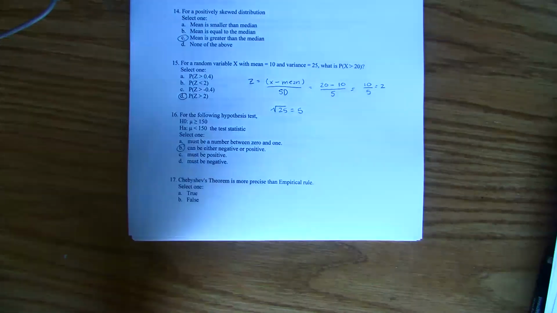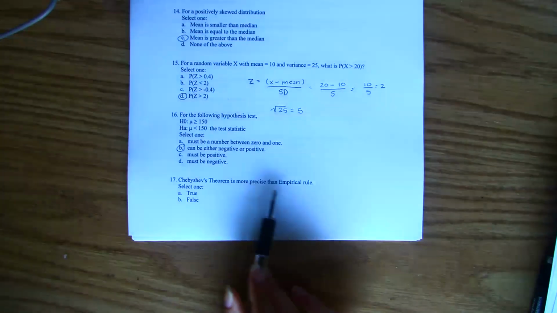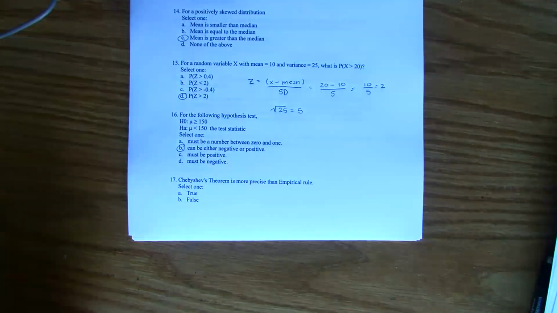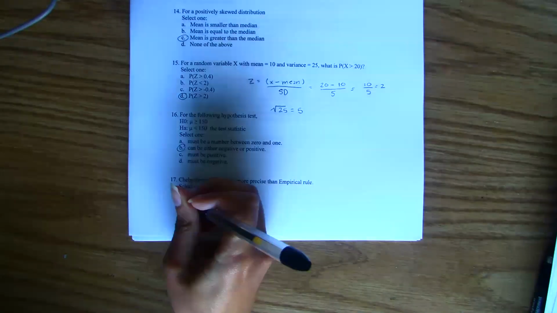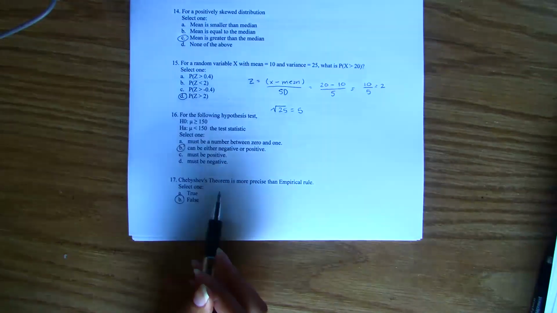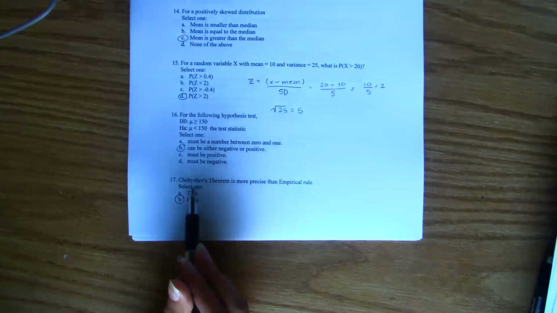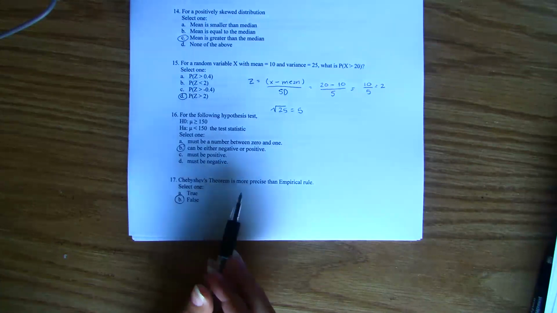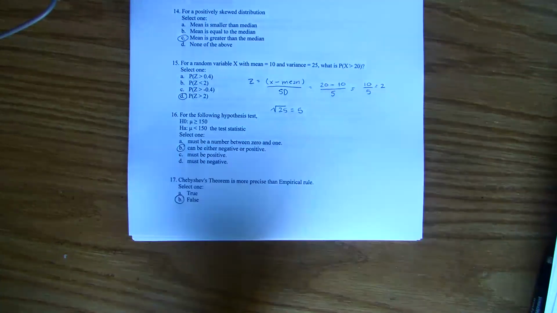Number 17, Chebyshev's theorem is more precise than empirical rule. This is going to be false. Because Chebyshev is used for data that is not normally distributed. So your result can be pretty off.